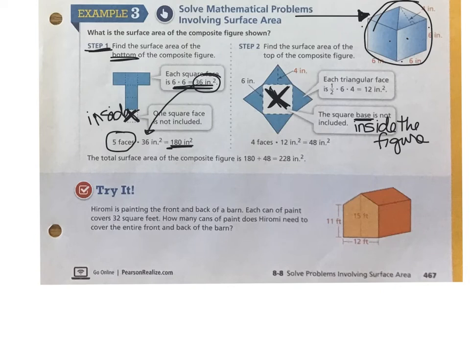Then when you look at the roof line, you have triangular shapes all the way around. Okay, so you've got 4 triangular shapes there and a square in the middle. But remember, you're not doing anything with that square because it is inside the figure. Okay, it's not showing and would not be covered. So to find the area of each triangular face, we have half times the base, which is 6, times the height, which is 4. So the area of each of those is 12.